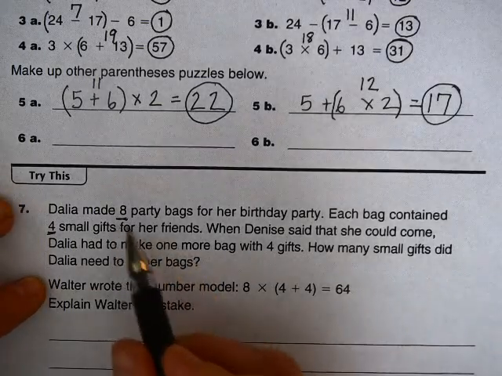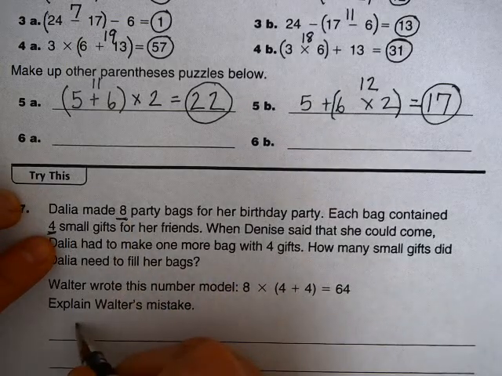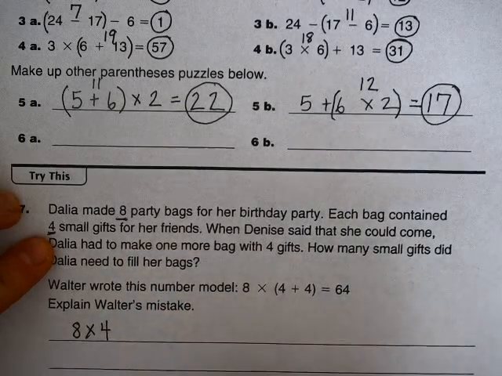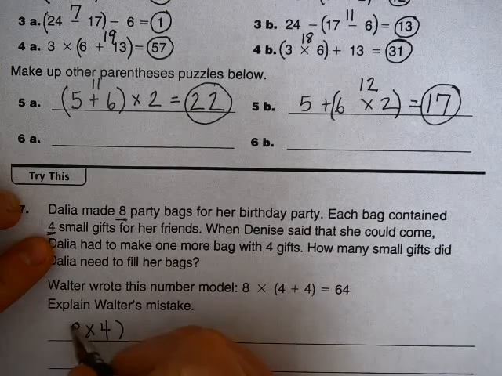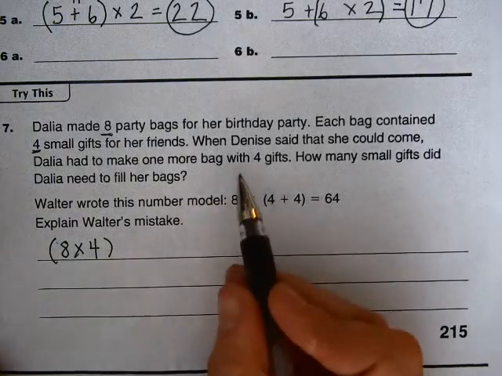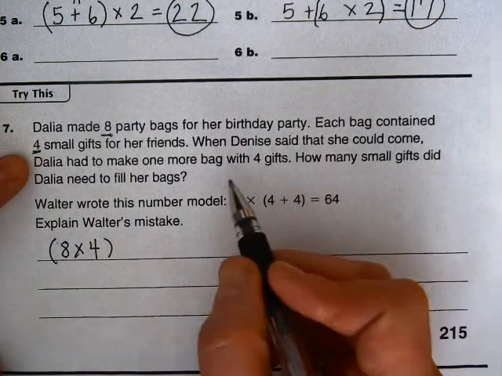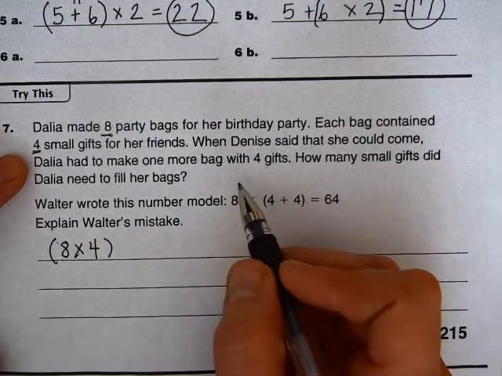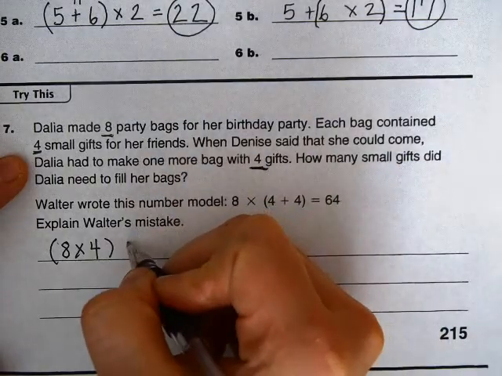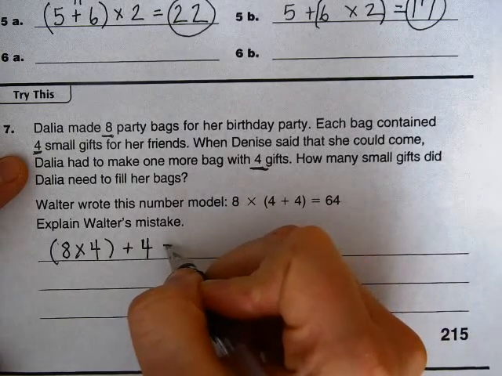Okay, so in order to come up with a number model for this, I'm going to say, let's see, she made 8 party bags, okay, and they each had 4 small gifts in them. Alright, and then I'm going to put that in parentheses because I know I have to do 8 times 4. Alright, I know that I've got to do that. And then Denise said she could come, so it's like, oh, okay, 1 more friend can come. So I have to make another bag because I don't want my friend Denise to feel left out. And in that bag, I'm going to add 4 little gifts for Denise. So here's Denise's gift bag, right here. Okay, and then I'm going to come up with my answer.